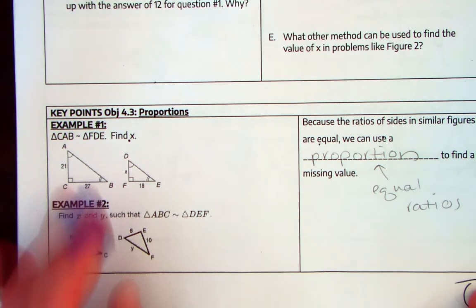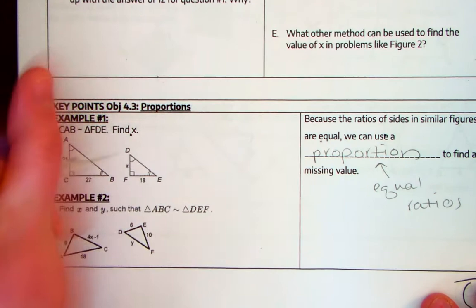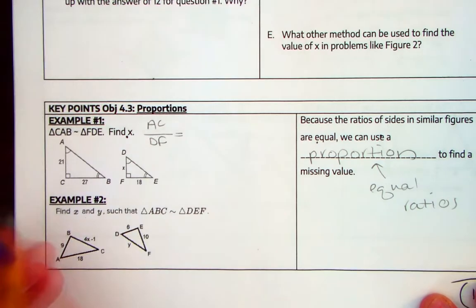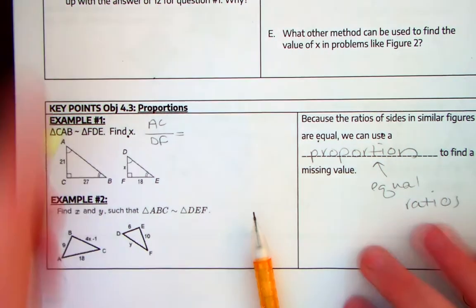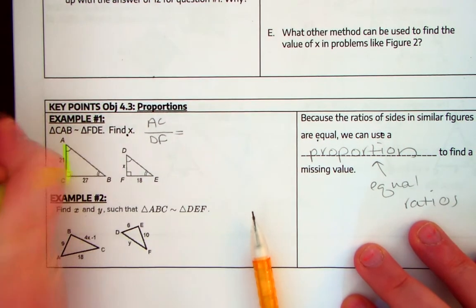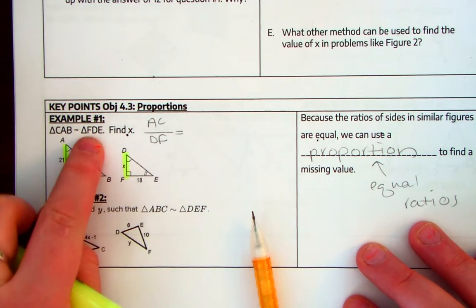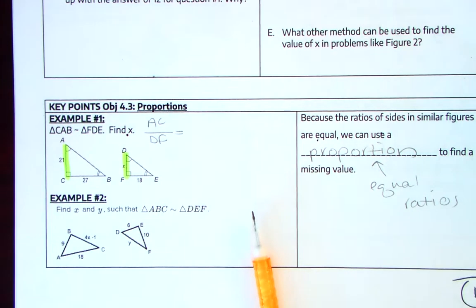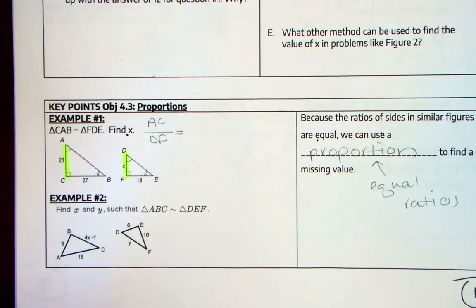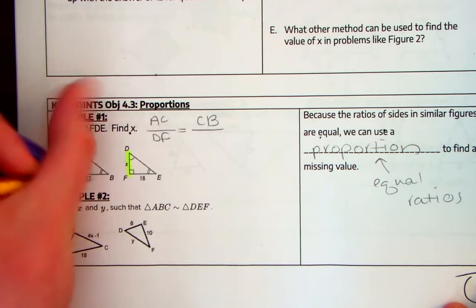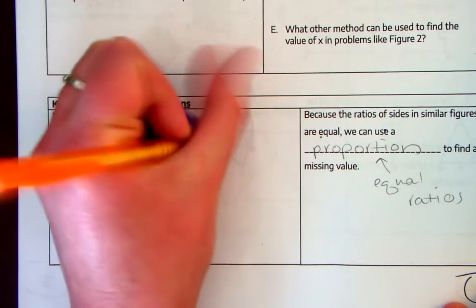That means AC divided by DF, these are corresponding sides. I can see that because the triangles are shaped the same way, but I can also see it using my similarity statement, CA and FD. So AC divided by DF should equal CB divided by FE, right?